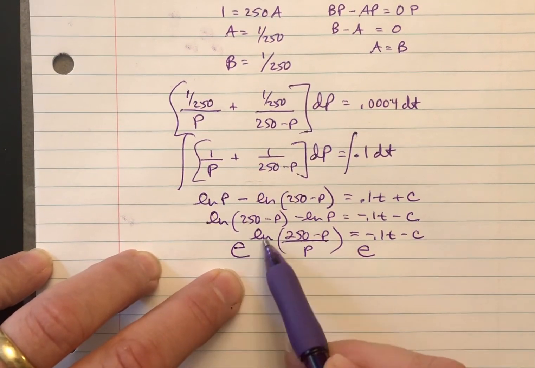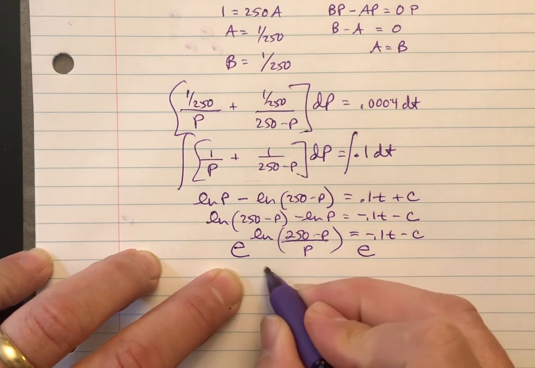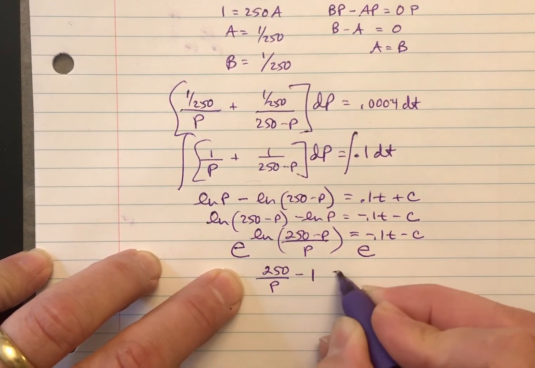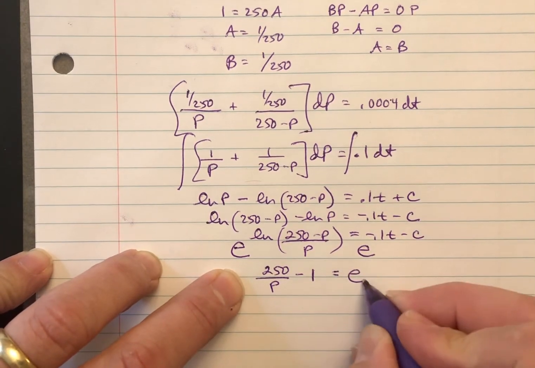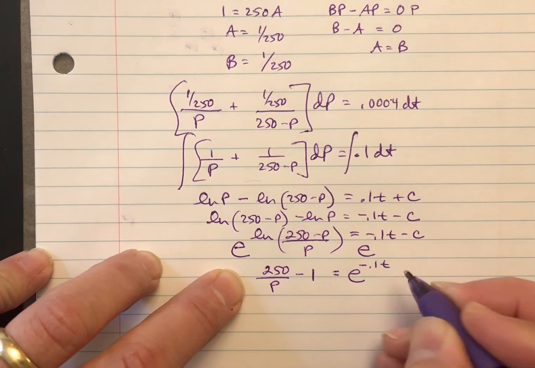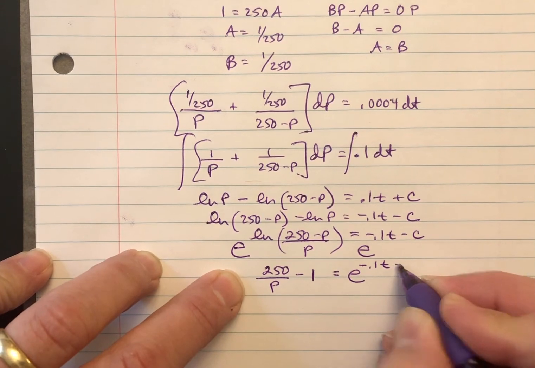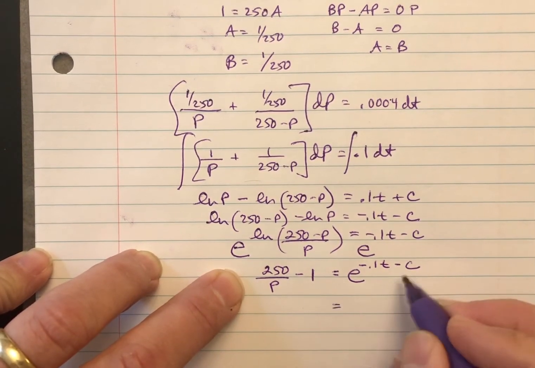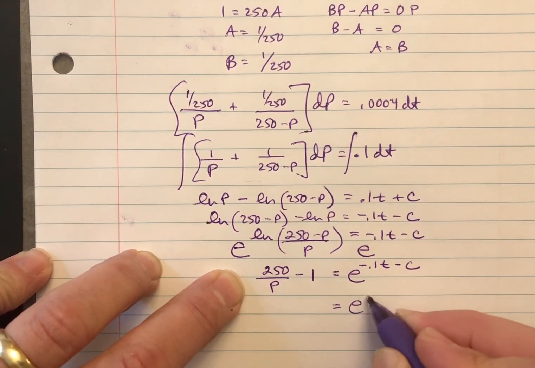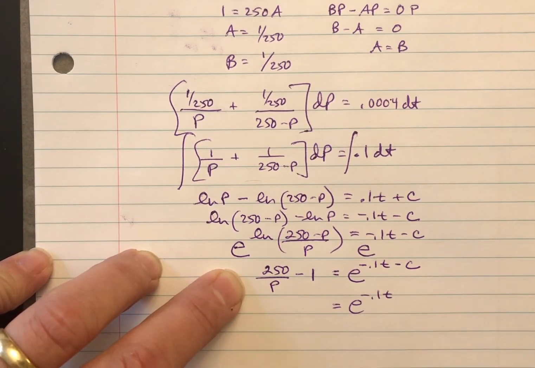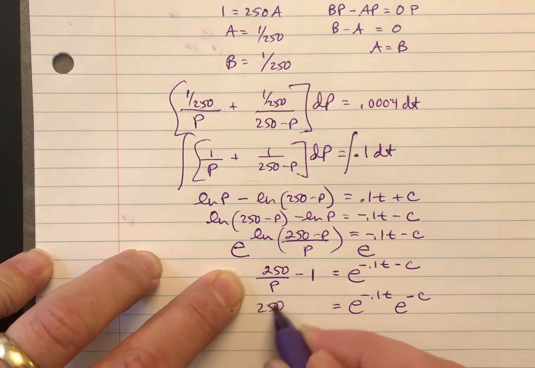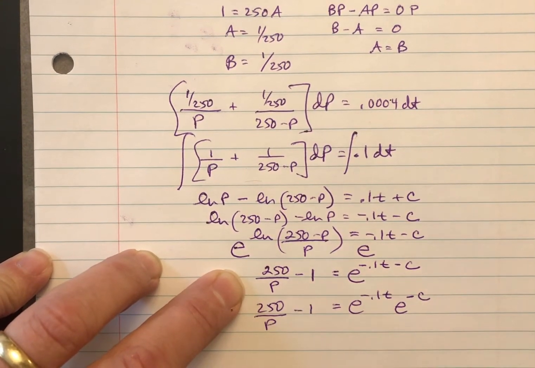So the e and ln cancel out, and I get 250 over P minus 1 equals e to the negative 0.1t minus C. And again, I can break this up as e to the negative 0.1t times e to the minus C, equals 250 over P minus 1.